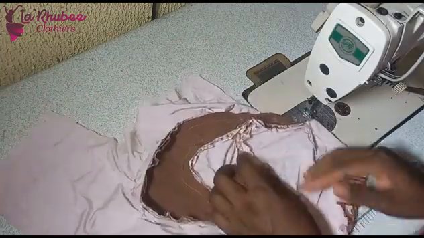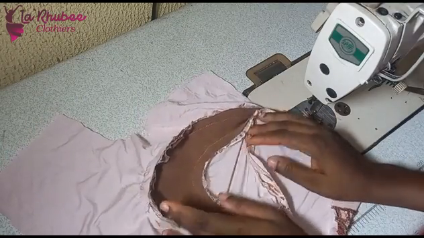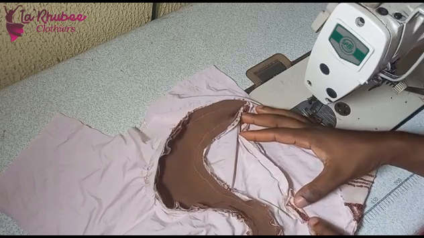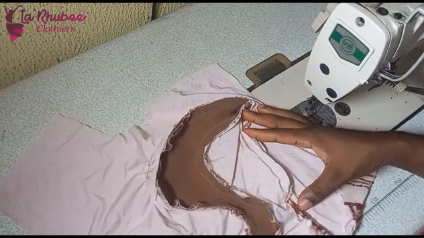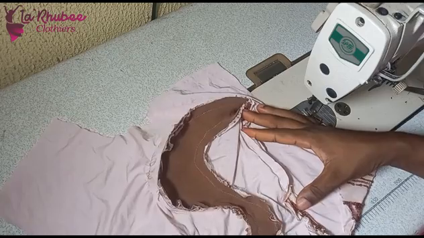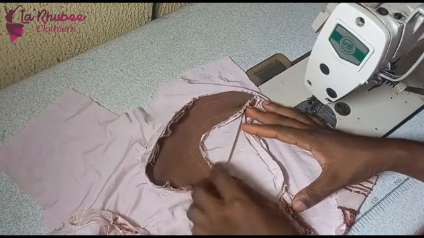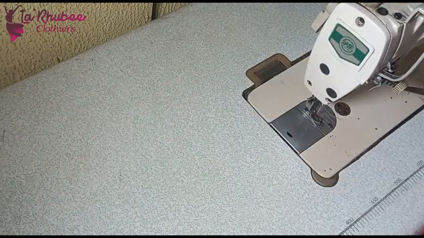I'll iron the same lines open. You can see I didn't use any stay. Iron the same line open. I can decide to put cup if I like under the bust. This is under the bust, and then I'll iron the same lines open, and then I'll join the lining.